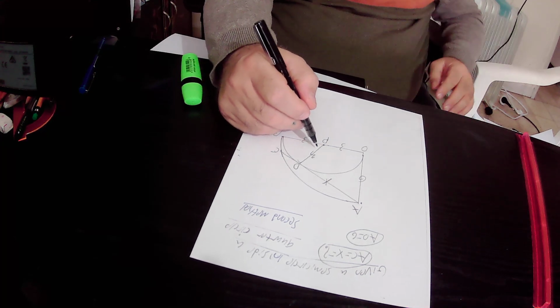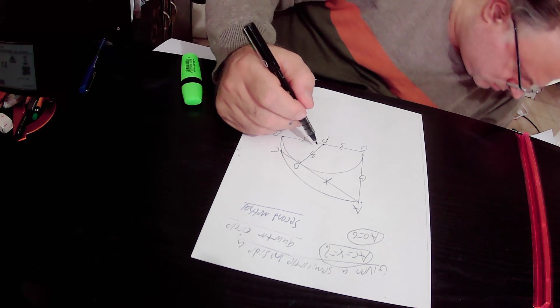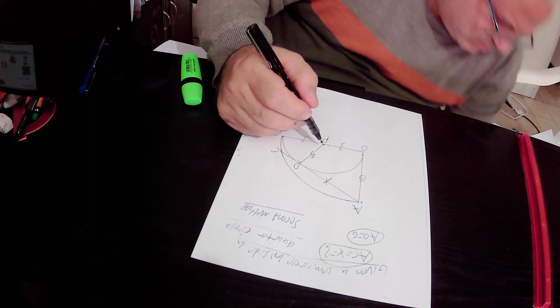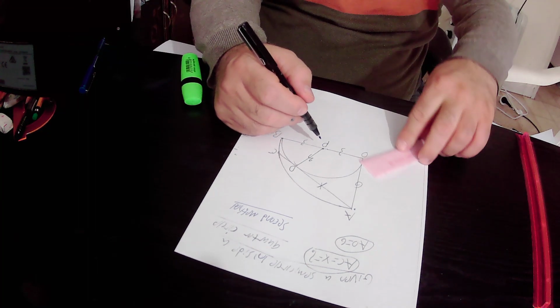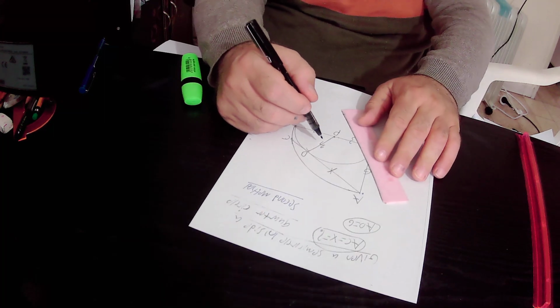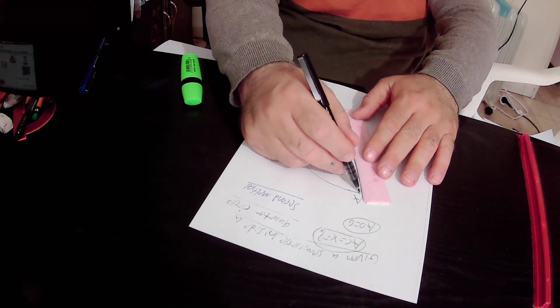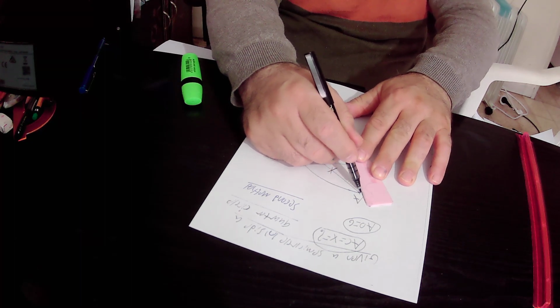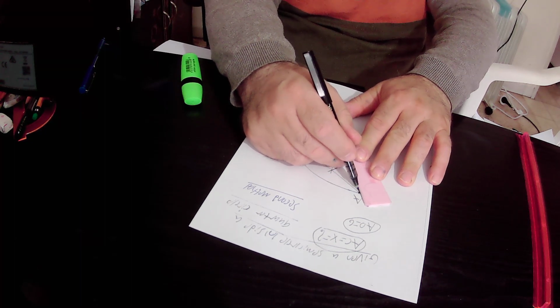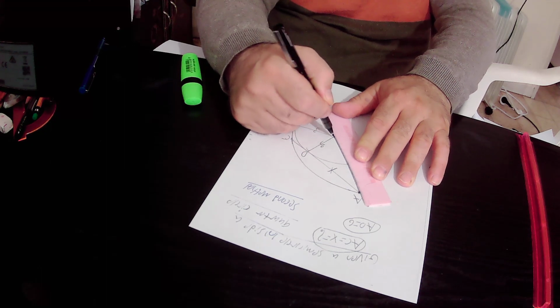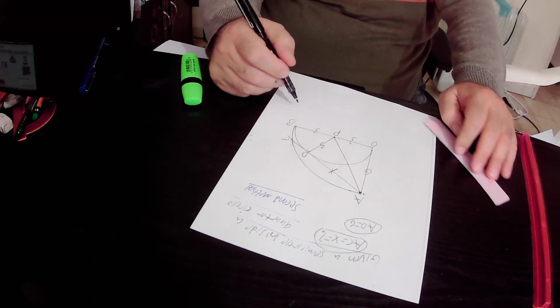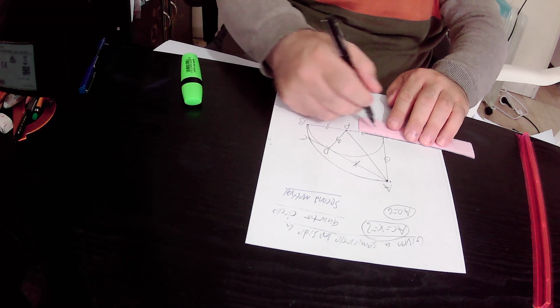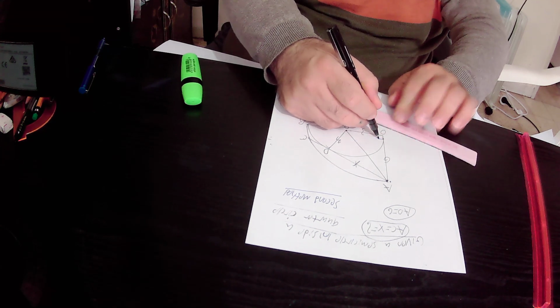Here we join points A and P by a straight line, and this angle equals angle over B equals 90 degrees.